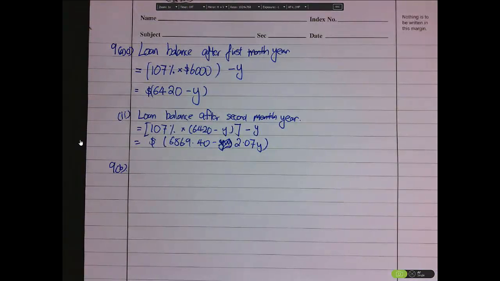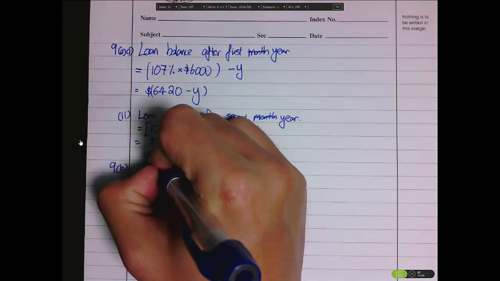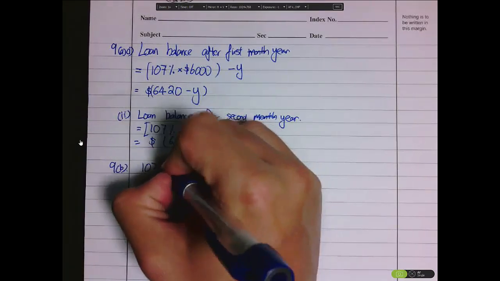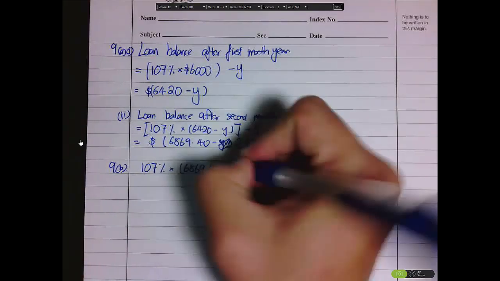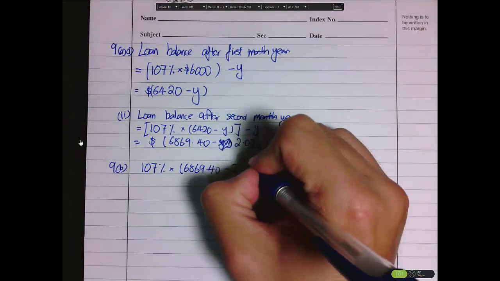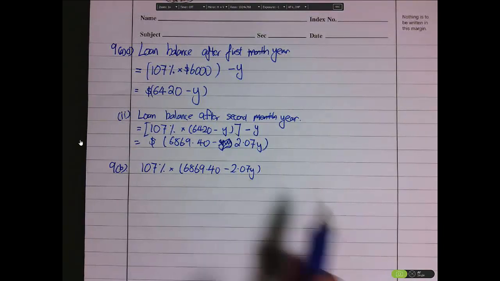9B. They say that the third annual repayment means that he'll pay back everything already. So what happens is this: again, I will take 107% of the new amount, 6869.40 minus 2.07Y. Same thing, 100% of this plus 7% of this.